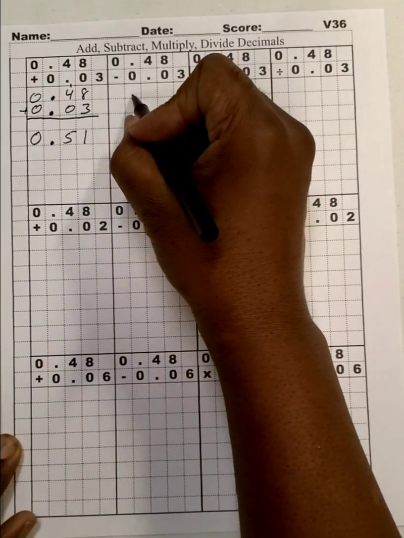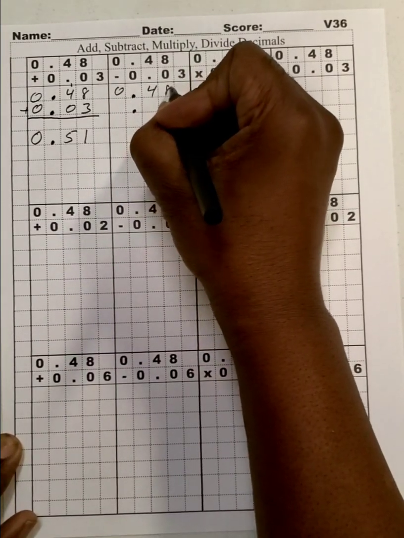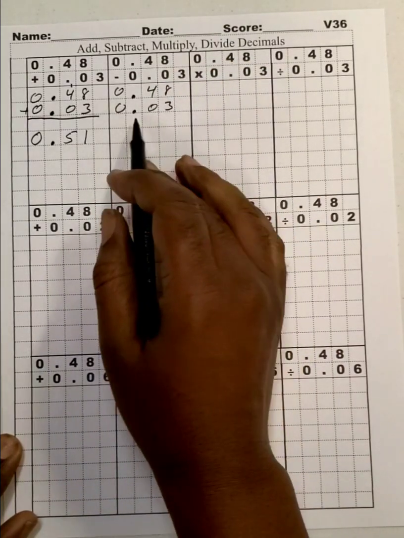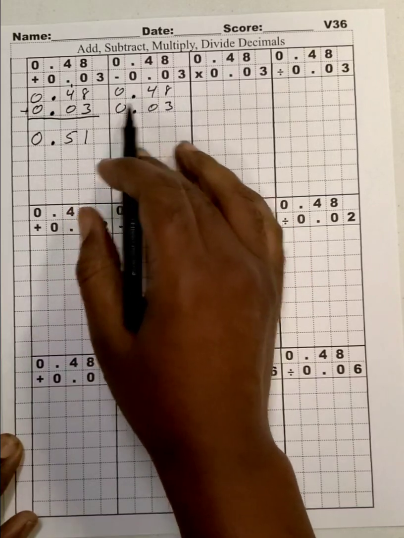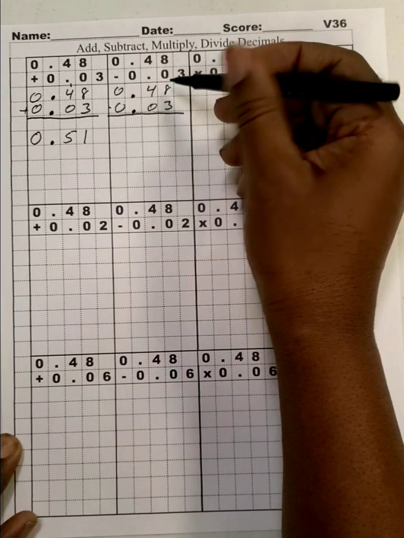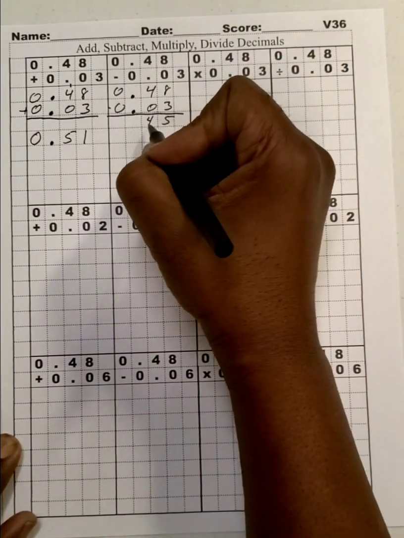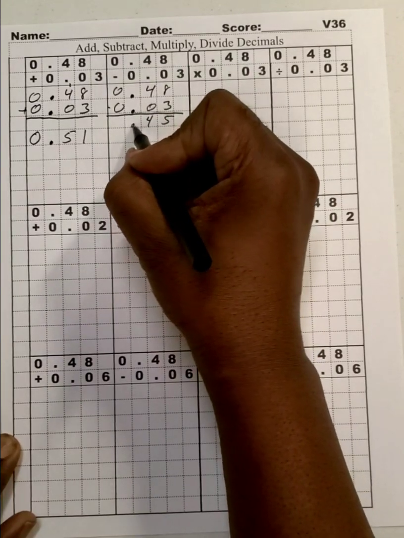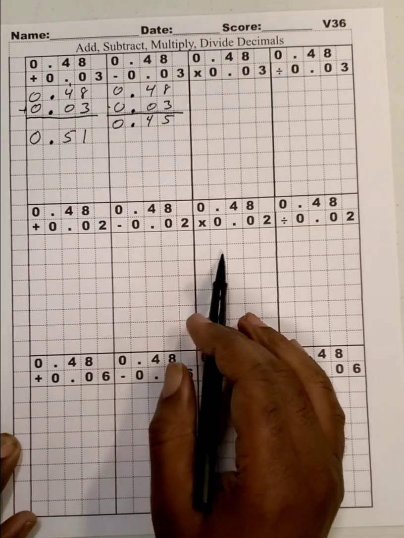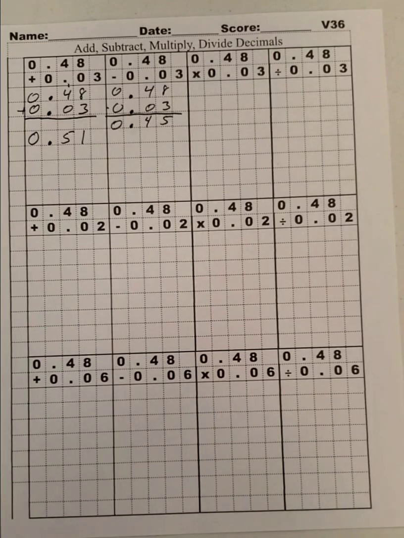Now, let's do this again with subtraction. So we're going to align our decimals. So we have 0.48. Then we'll have 0.03. So everything's aligned up. And there's no gaps, so we don't have to add any zeros, which is nice. Okay, so let's start subtracting. 8 from 3 leaves 5. That's in the hundredths place. 4 from 0 leaves 4. And that's in the tenths place. Then your decimal, and then your 0. And we're done.